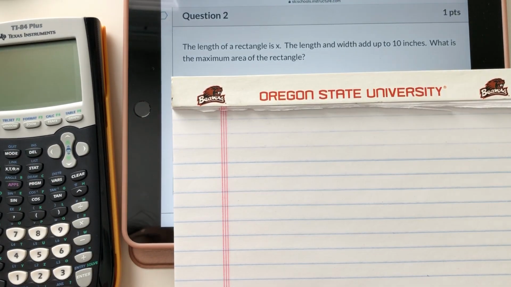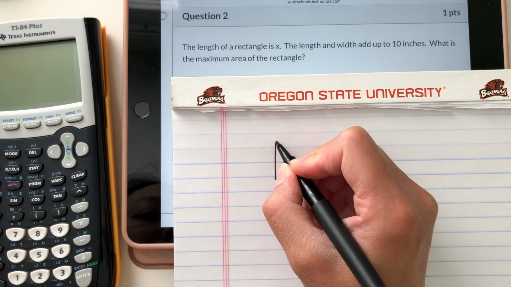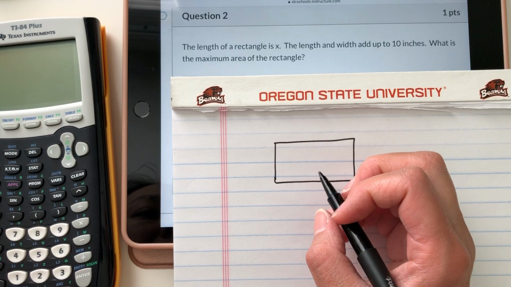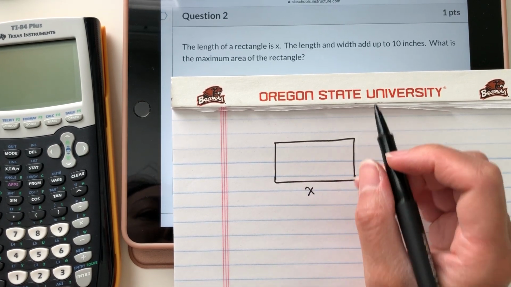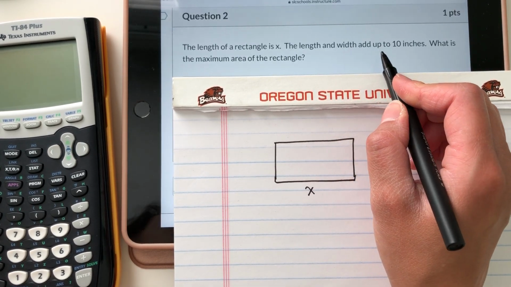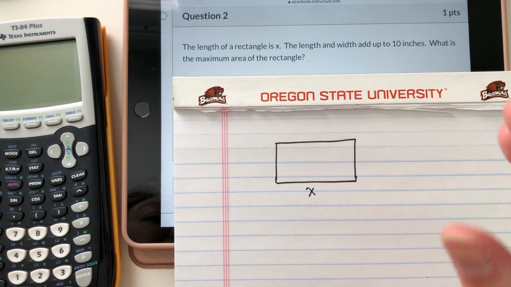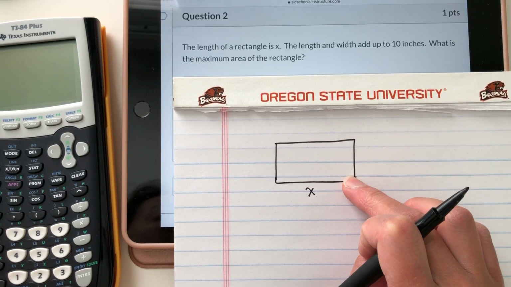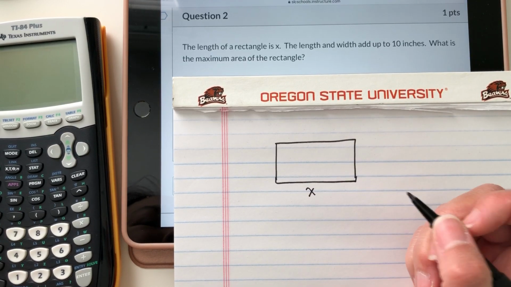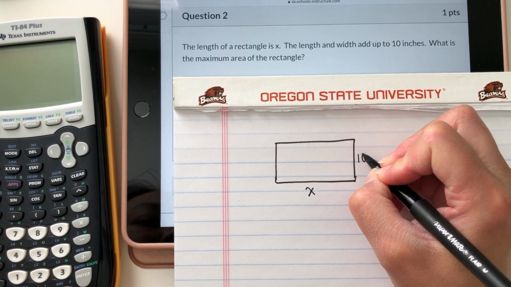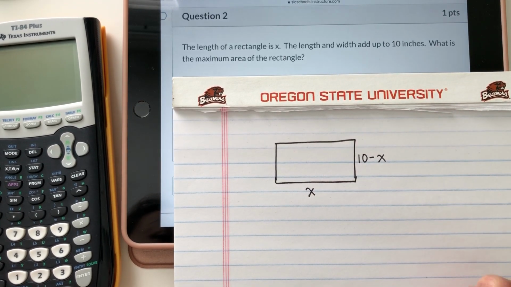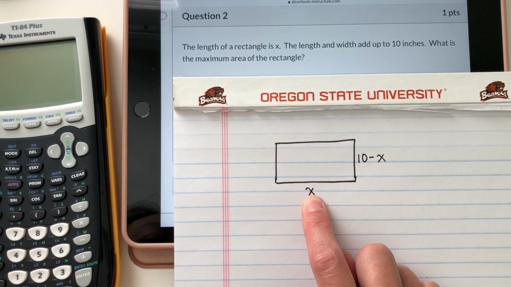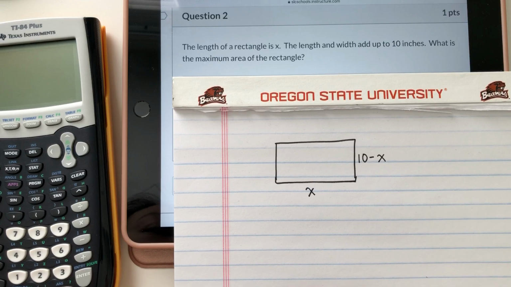Okay, so the length of a rectangle. First I'm going to draw it out because I have trouble if I can't see it. The length of a rectangle is x. The length and width add up to 10 inches. If they add up to 10 inches, that means this plus this is going to be 10, right? Well, doesn't that also mean that this is 10 minus x? Because 10 minus x plus x is 10. So that's a way that you can set this one up.